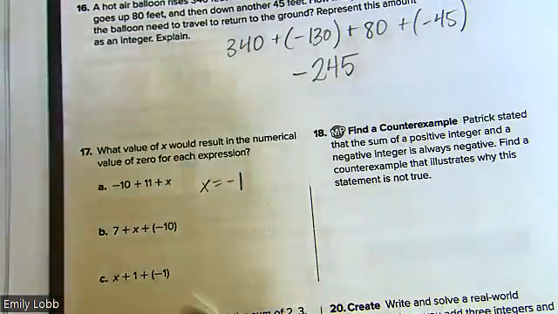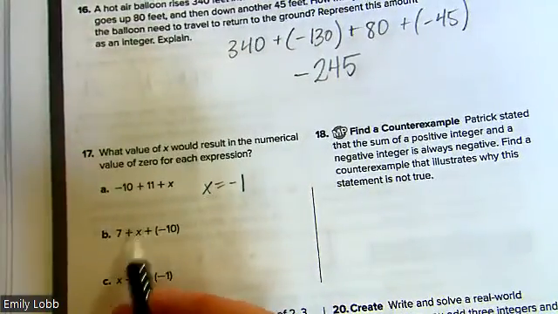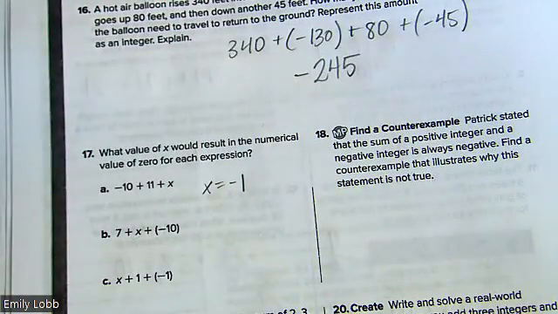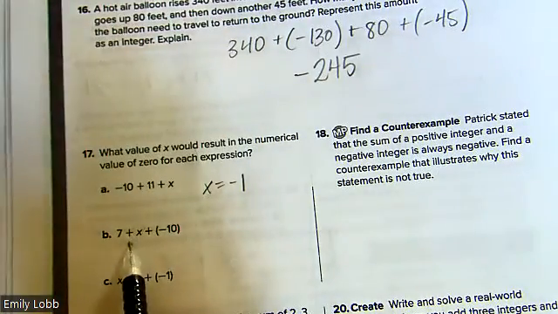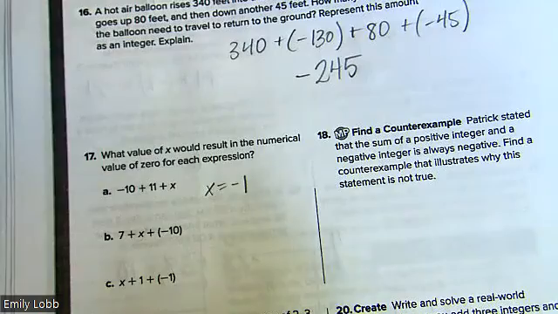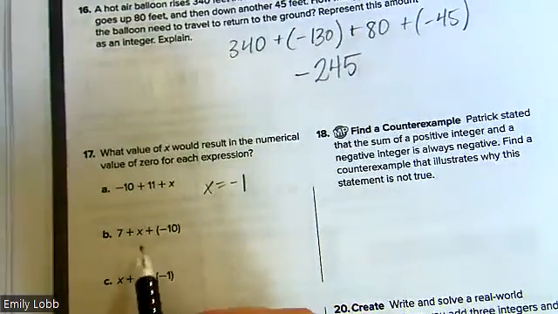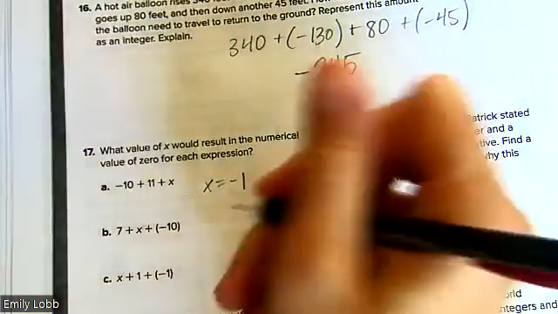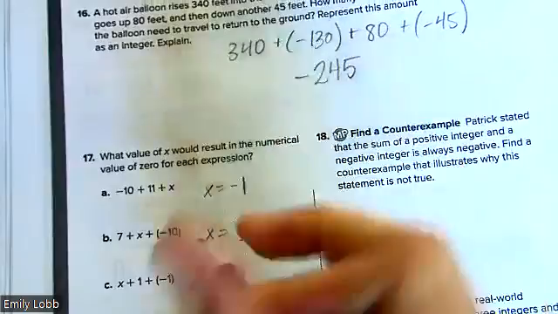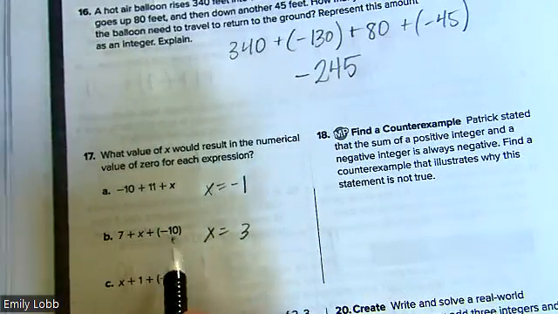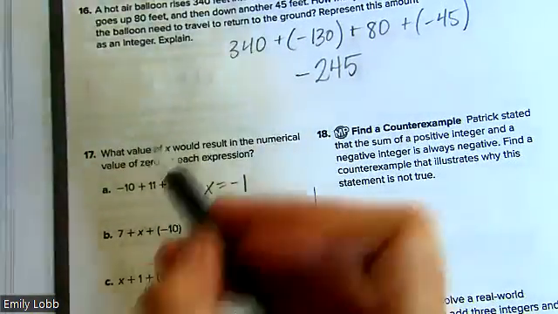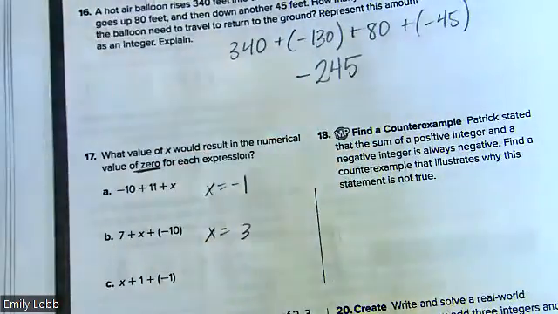So here, what does this X need to be? -1? No. We want the same number of positives as negatives. So if we have negative 10, we need 3 more positives, right? So do you see 7 plus 3 is 10, minus 10 is 0. We want the value of 0 for each expression.